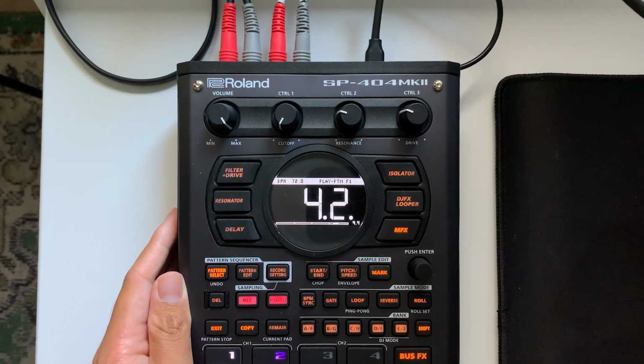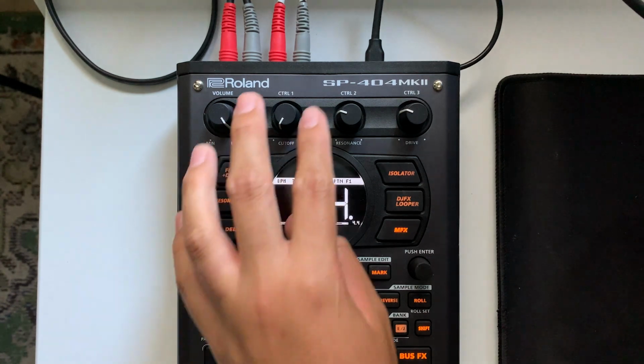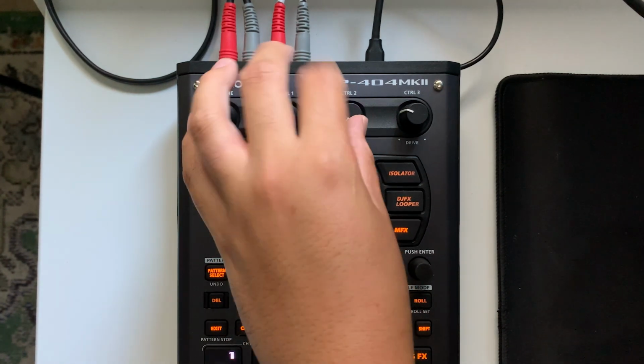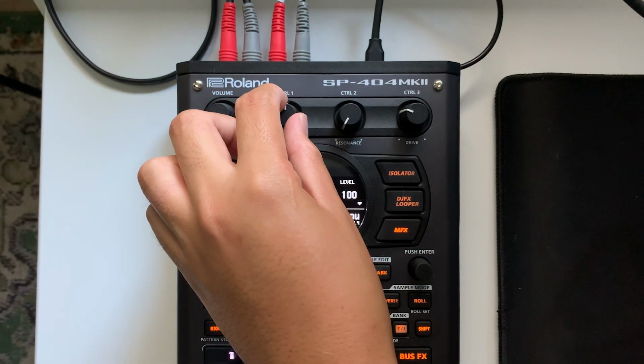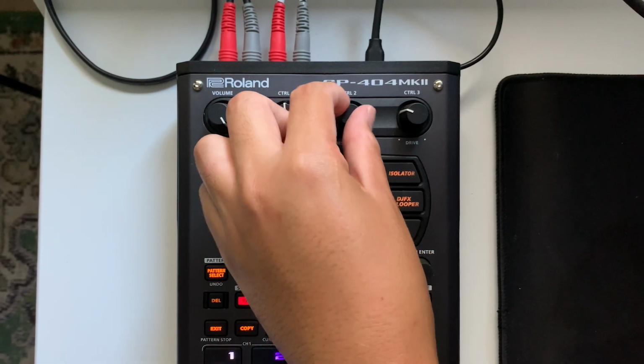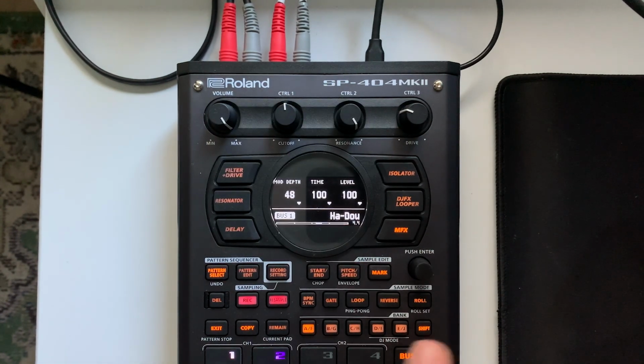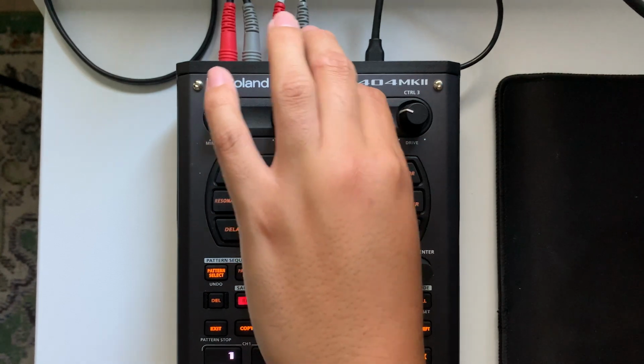Almost sounds like a wavy sound. You have time, which is just the length of the effect. So if I have it at 0 versus going to 100, it sounds super crazy. Just the time of it.